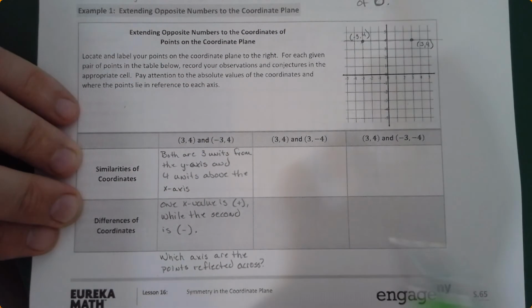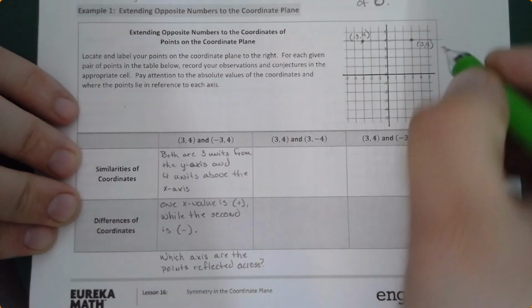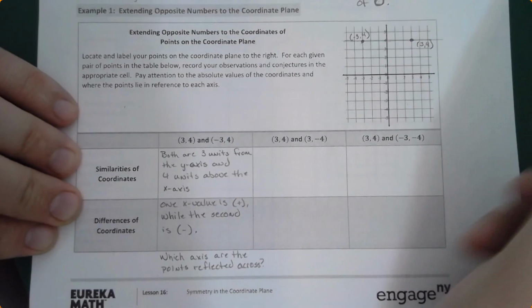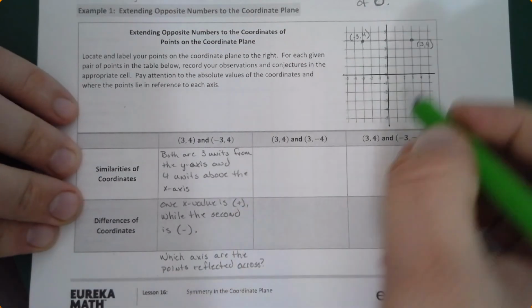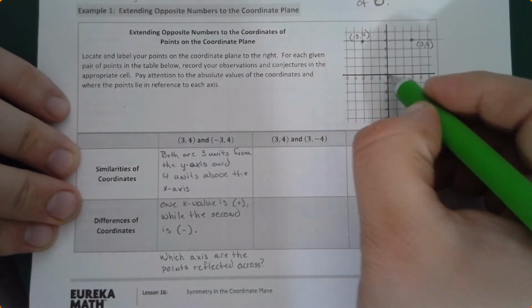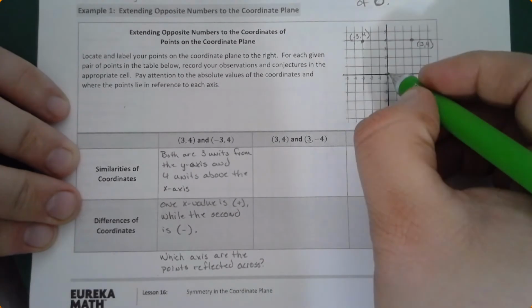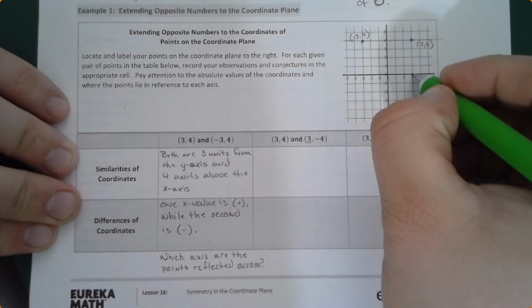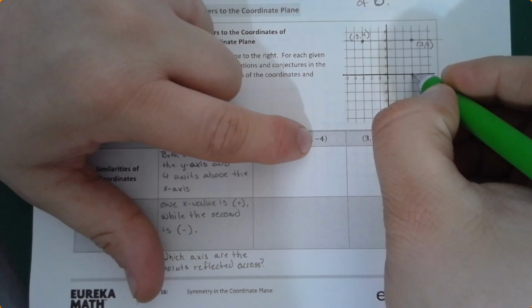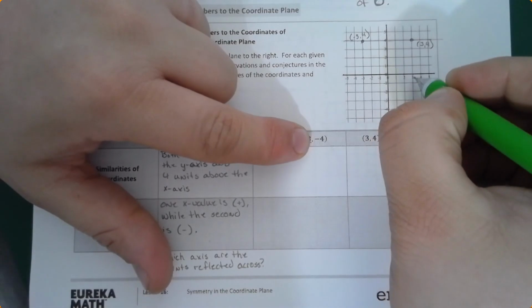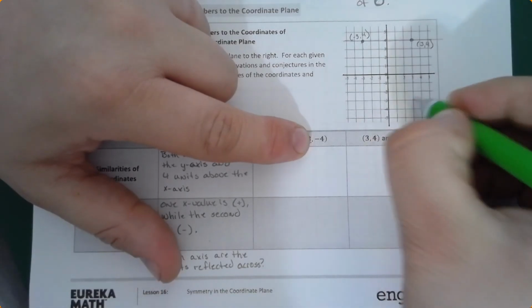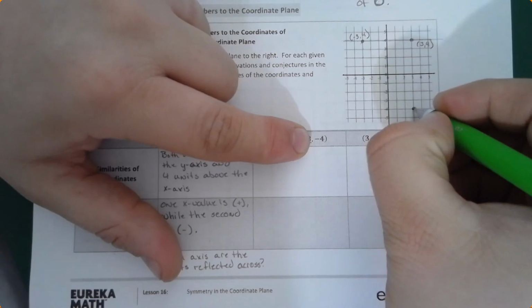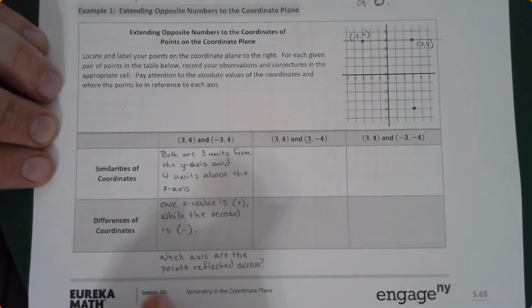So we still have 3, 4, which we've already plotted here. But now the next point is 3, negative 4. So we're still moving a positive 3 on the x-axis. So 1, 2, 3. But this time we're going negative 4 units on the y-axis. So 1, 2, 3, 4. So what are some similarities here now?